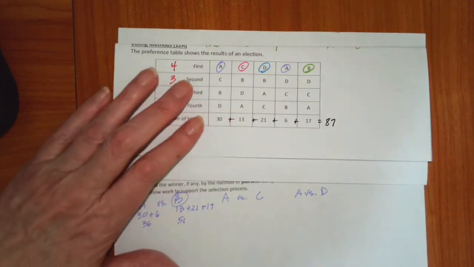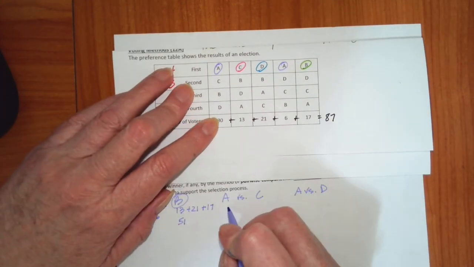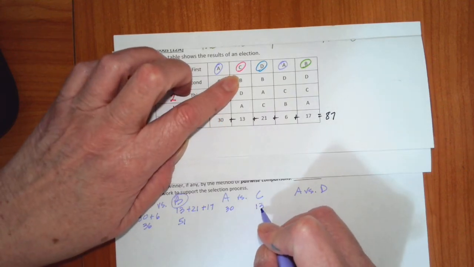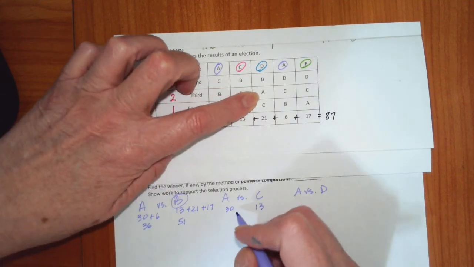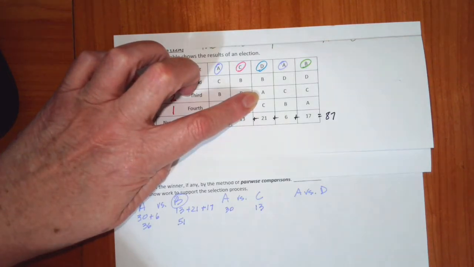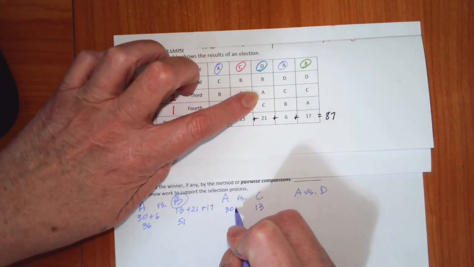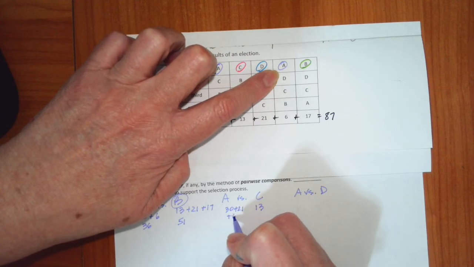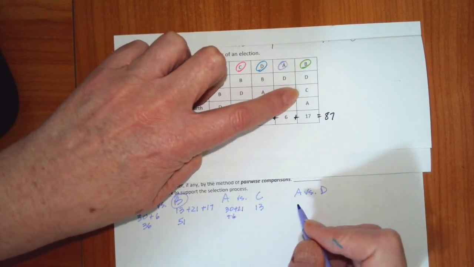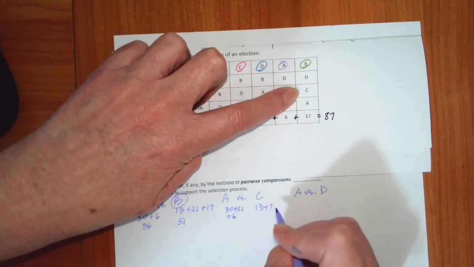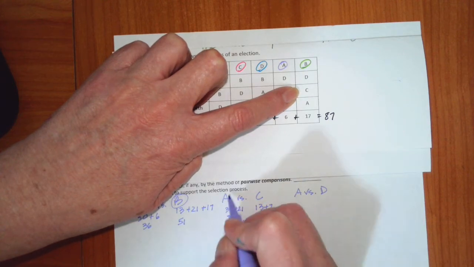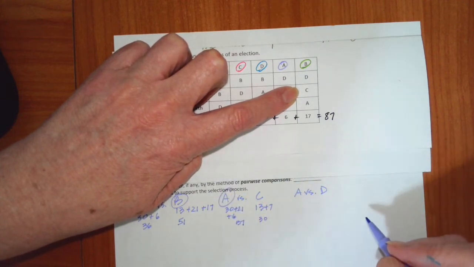Then I go back and do A versus C. A gets the 30. C gets the 13. A gets the 21. A gets the 6. And C gets the 17. So we have 30 and we have 57. So A wins that contest.